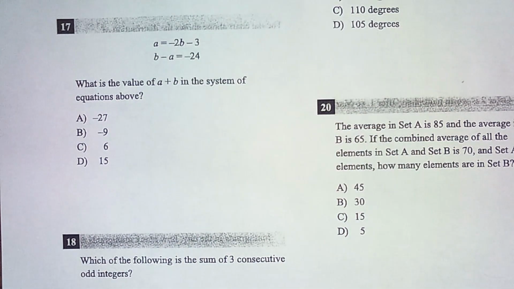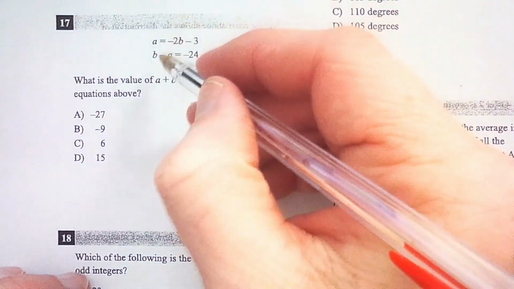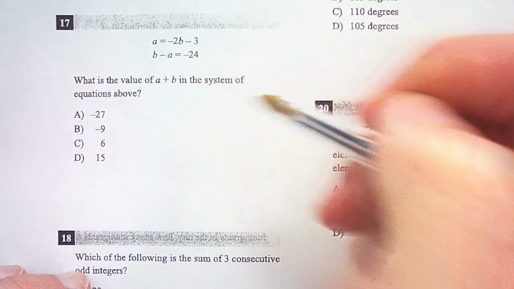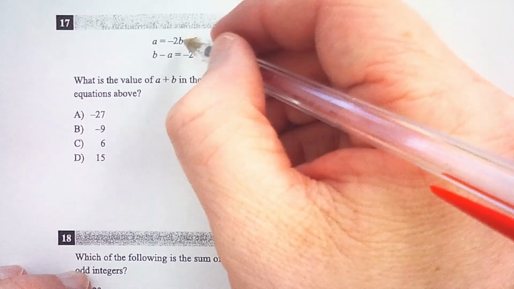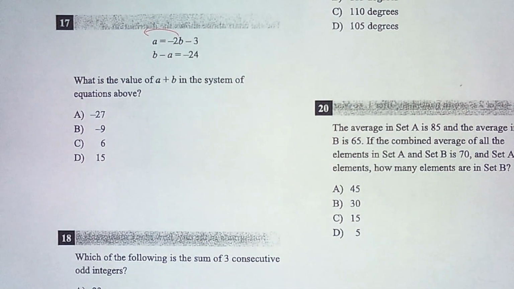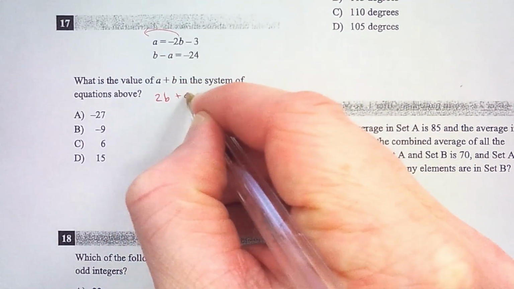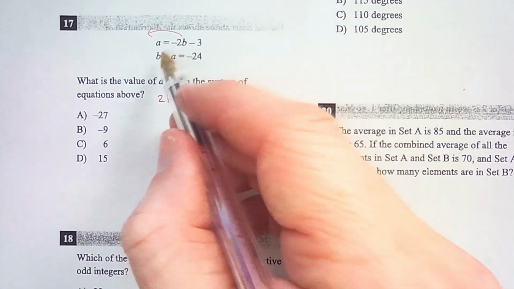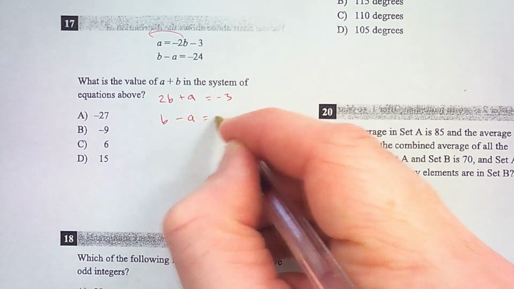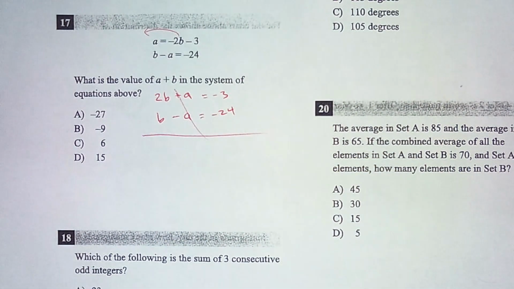What is the value of A plus B in this system of equations? So we need to solve the system of equations for A and B, and then add A plus B. Okay, so I want both of them to be in the same format here. So I am going to move this over, and I'll have positive 2b, so 2b plus a equals negative 3, and then b minus a equals negative 24. And now this is set up for elimination.